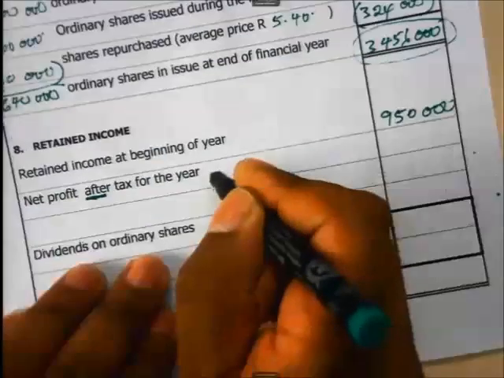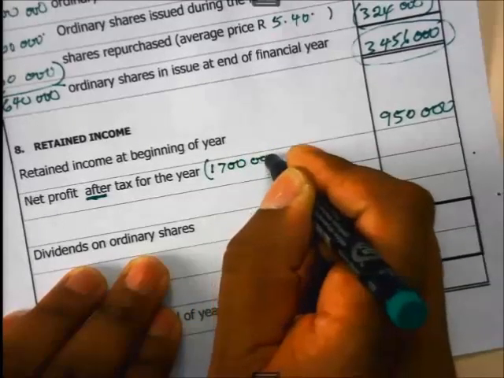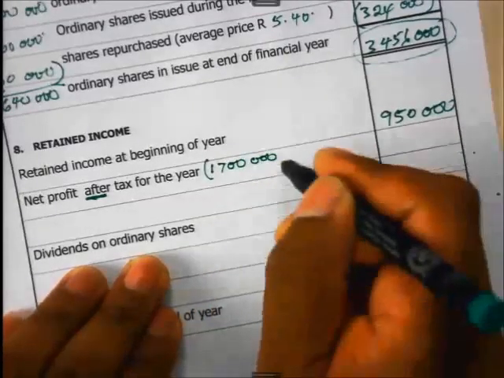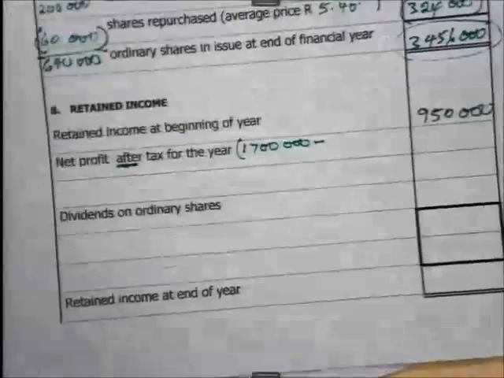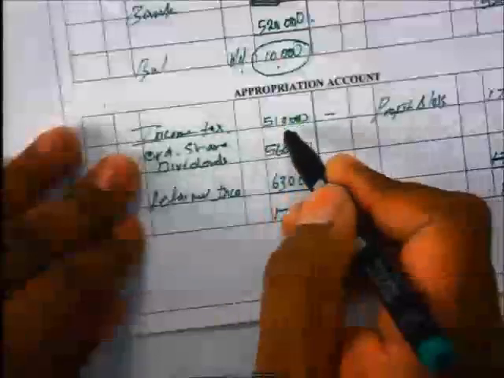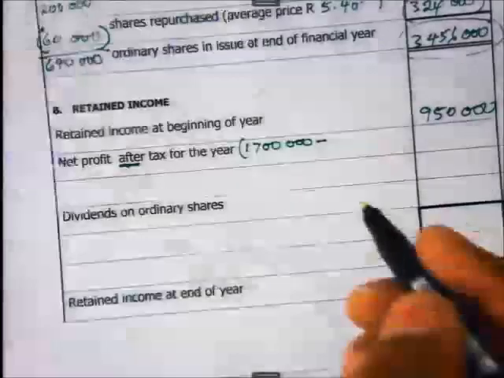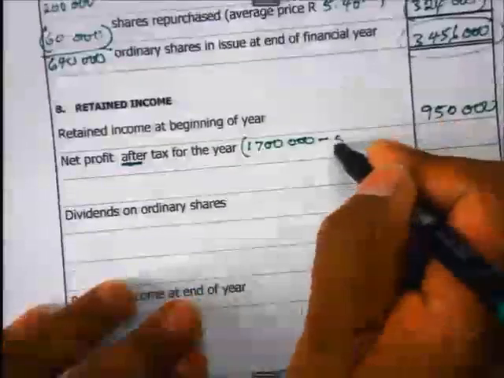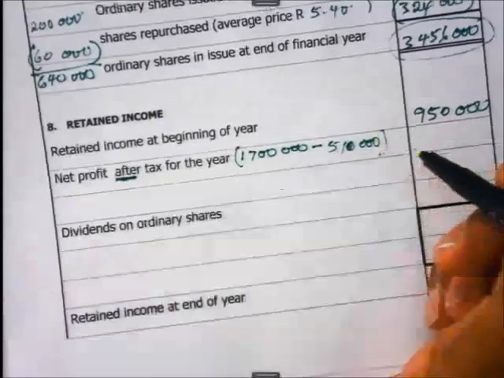So you have that, 1,700,000 is before tax. Then you must subtract the tax. We did that when we did the appropriation account. In the appropriation account, we said our income tax, the 30%, is 510,000. Then you must say minus 510,000.